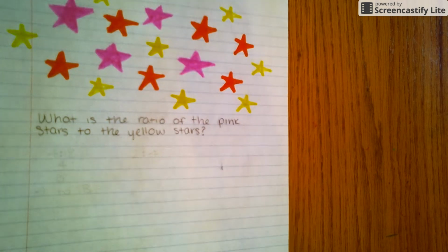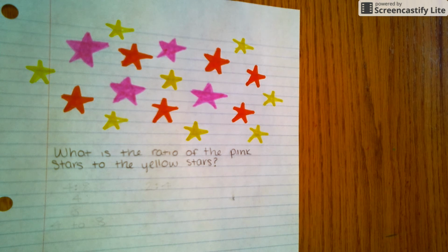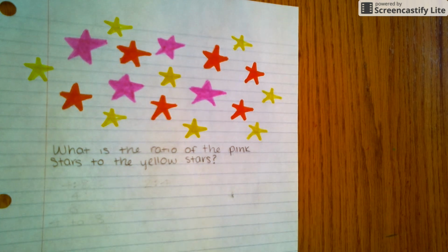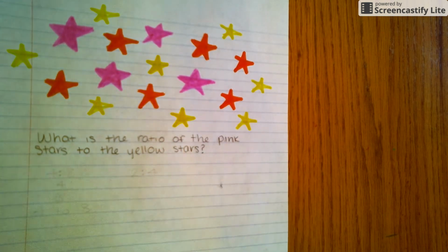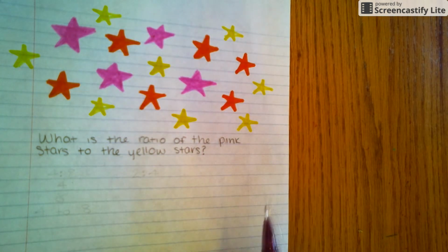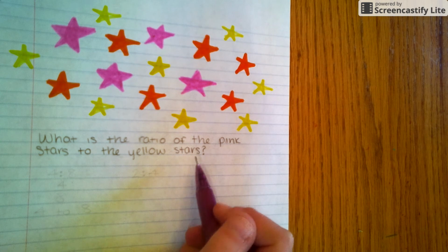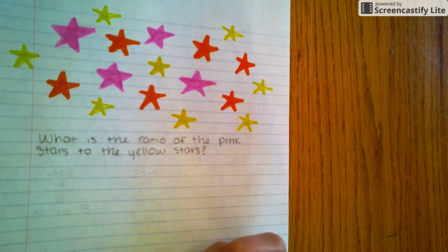So this lesson is about ratios, and ratios are comparisons of two quantities by division. Our first example uses shapes, these stars, and we just made up a question. Our question is, what is the ratio of the pink stars to the yellow stars? When you're finding ratios, the order in which you make the ratio matters a great deal. Whatever comes first in the problem is the first quantity in the ratio, and the second is the second quantity.